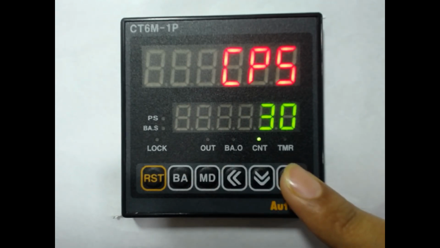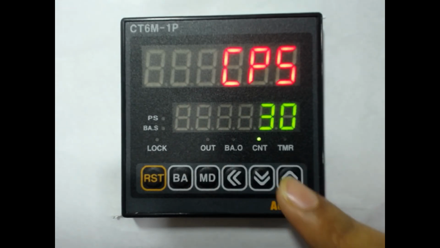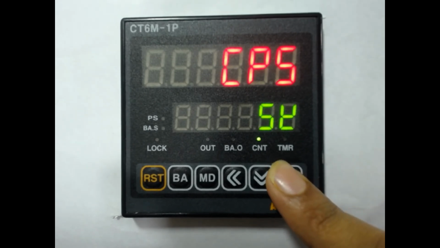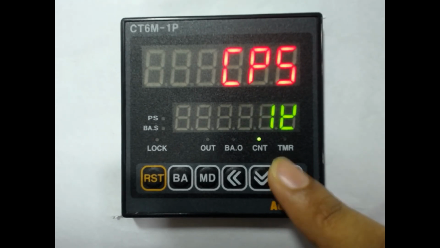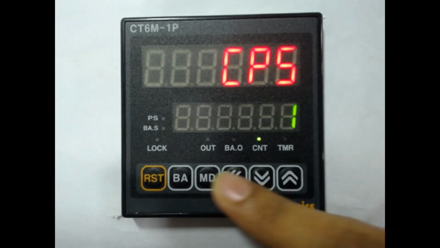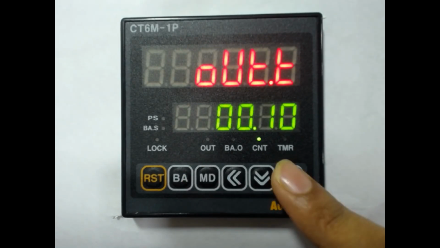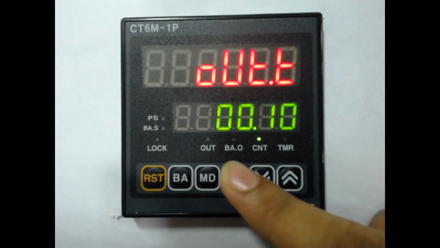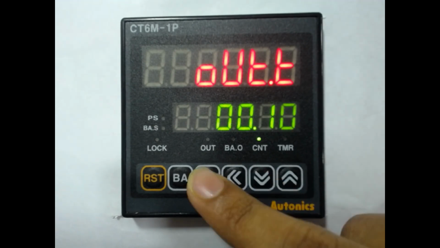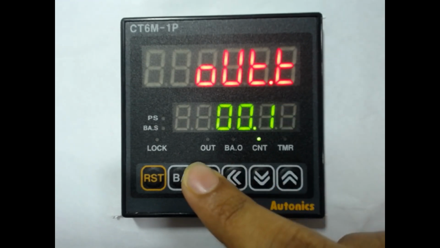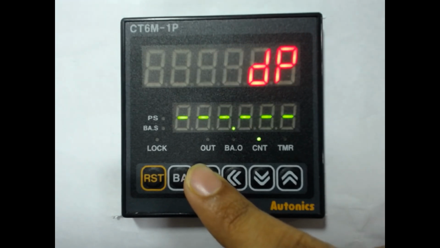Next comes the CPS. This is counts per second. Depending upon the revolution speed, we have to keep this counts per second. This is 30 CPS, 1 kCPS, 5 kCPS, 10 kCPS and 1 CPS. Then comes the output time. For how much time we can hold the output, we can set that value here. This is in seconds. Then again single press MD button.